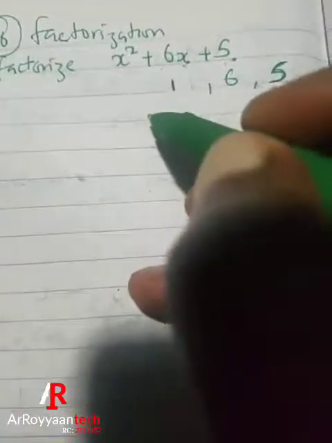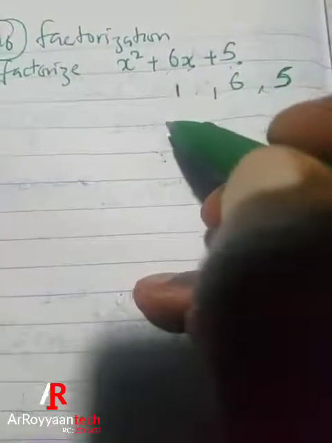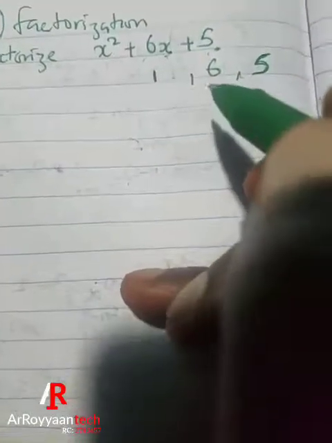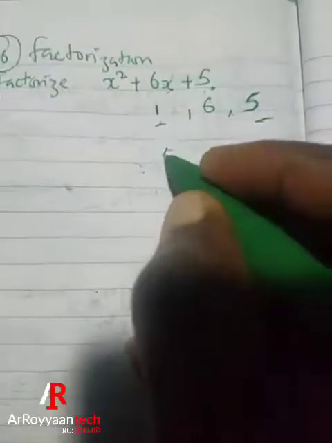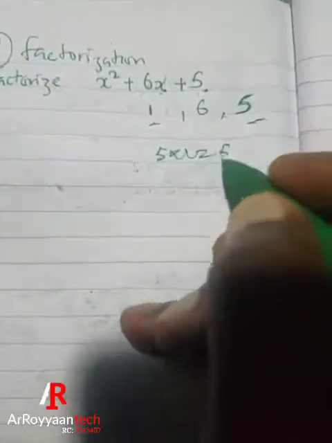Now, how are we going to use our factorization method? We have to multiply these together: 5 times 1 will give us 5, and we have 6.